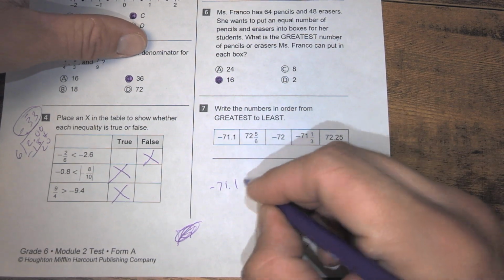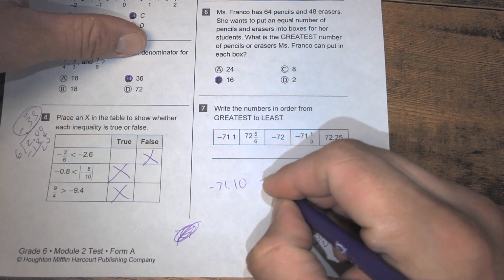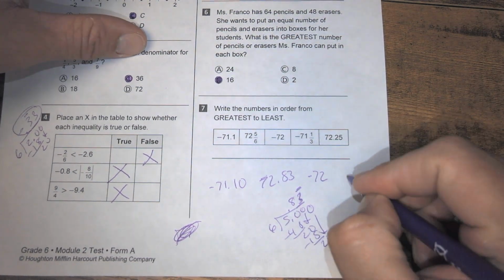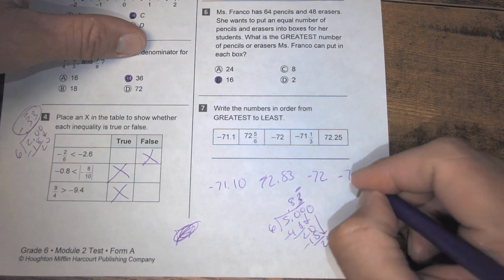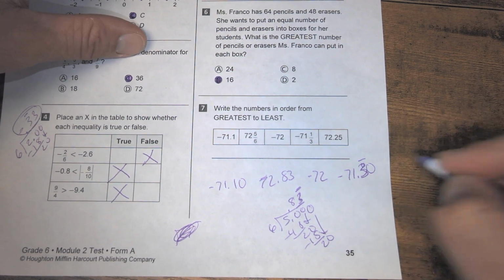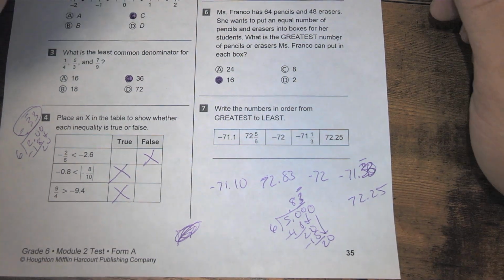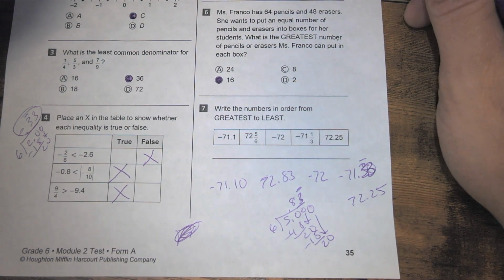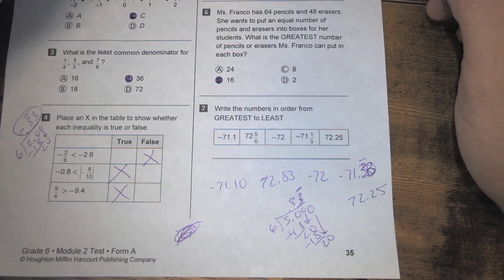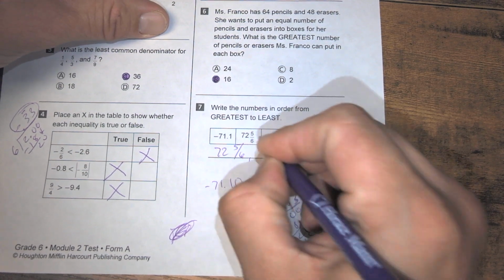So we're going to round. This is negative 72.83, negative 72. And now this one is going to be repeating because it's 0.3 repeating. And then 72.25. So, which one is the greatest number? Carson? 72.83. Okay, so the 72 and 5/6 goes first.